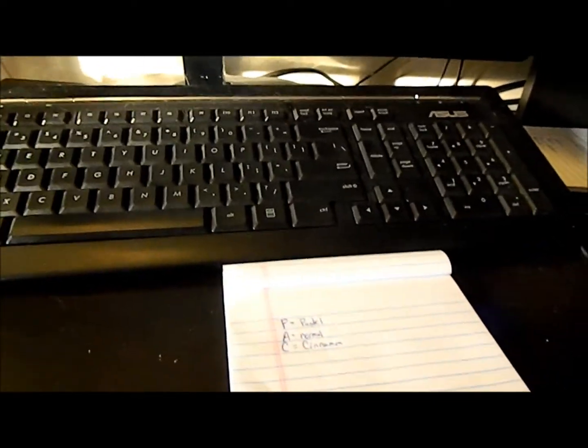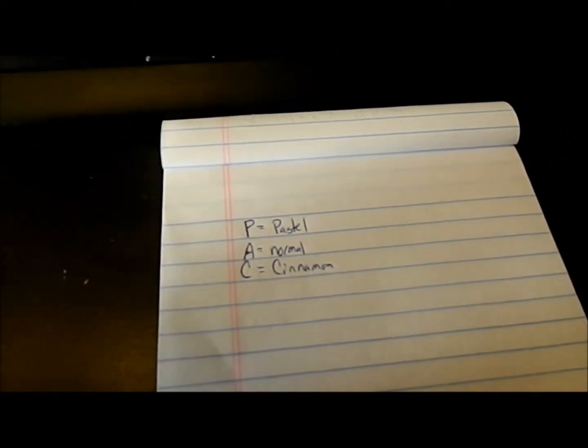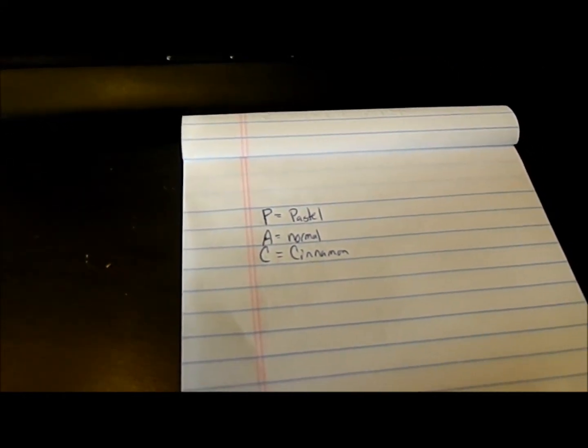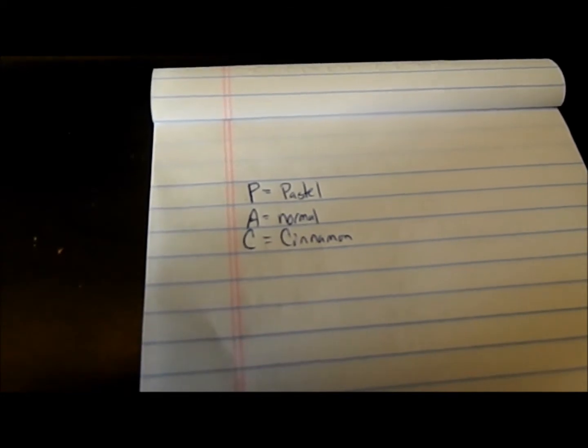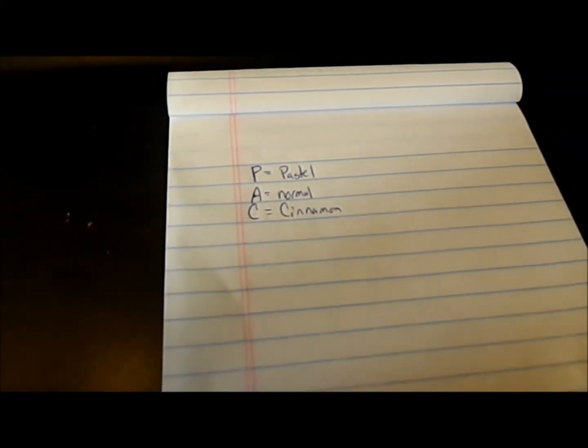So you did an example of a cinnamon times a pastel for codominant breeding, and this works for pretty much any breeding. In my chart, I'm going to use P equals pastel, A equals normal, C equals cinnamon. Codominant genes are a combination of the codominant gene plus the normal, and because they're codominant, they both express.